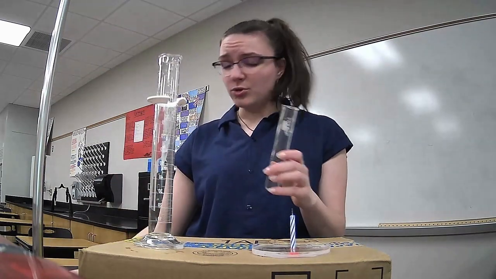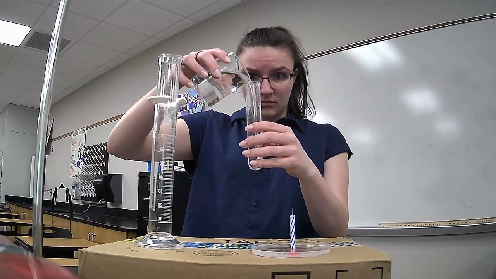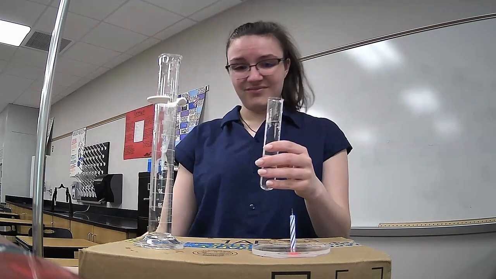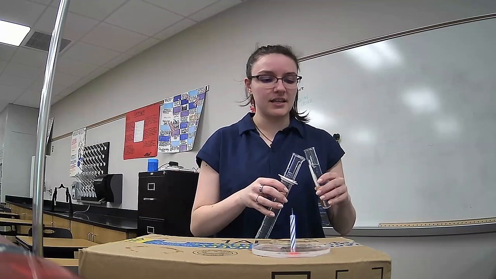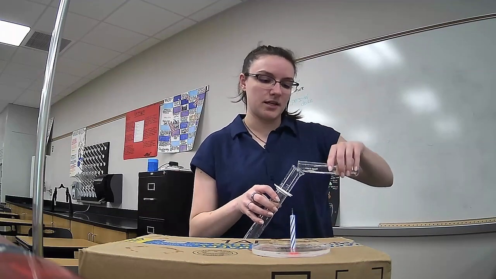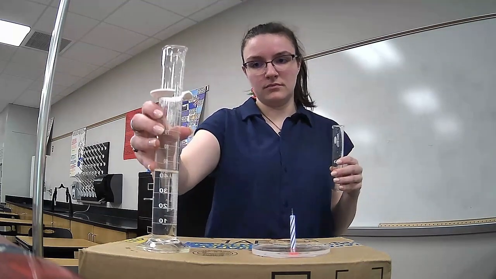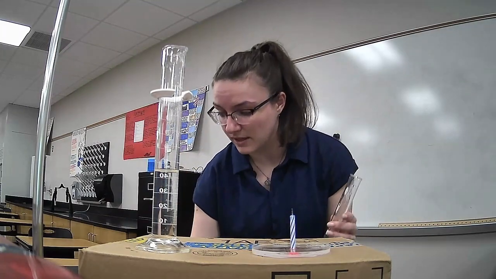Measure up to my orange line. Dump this into my graduated cylinder to see the volume up to the orange line. And this time it was 45 milliliters.